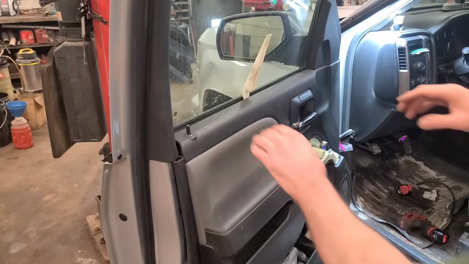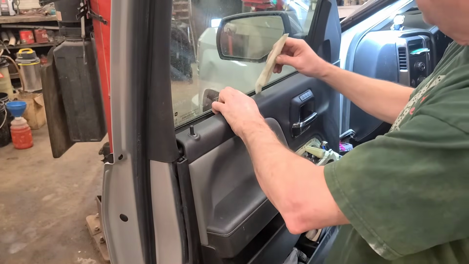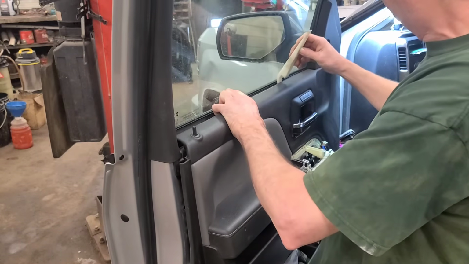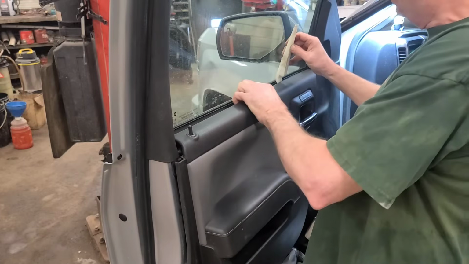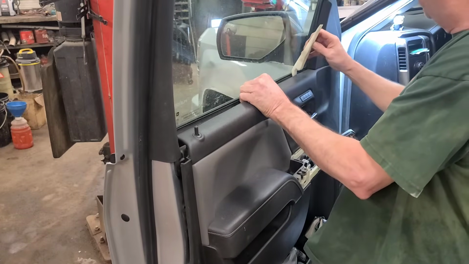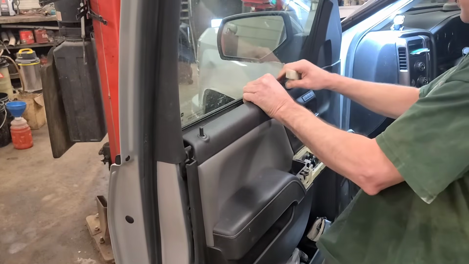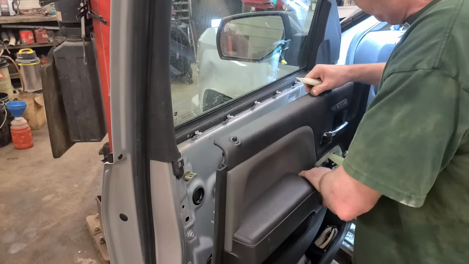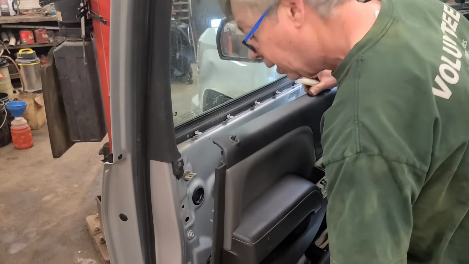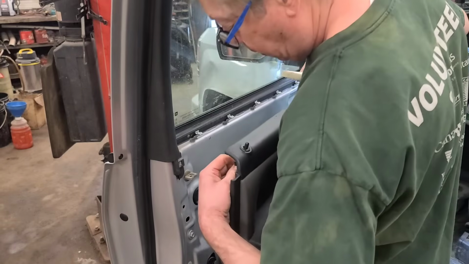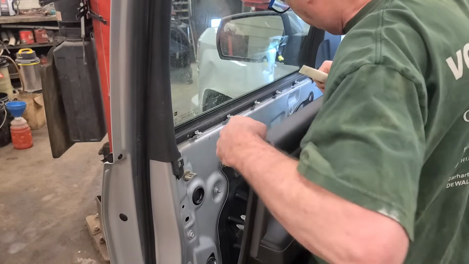The way I pry this top piece out is by using this plastic pry tool. You have to make sure the panel is warm before you do this. Otherwise, you'll break some plastic pieces.